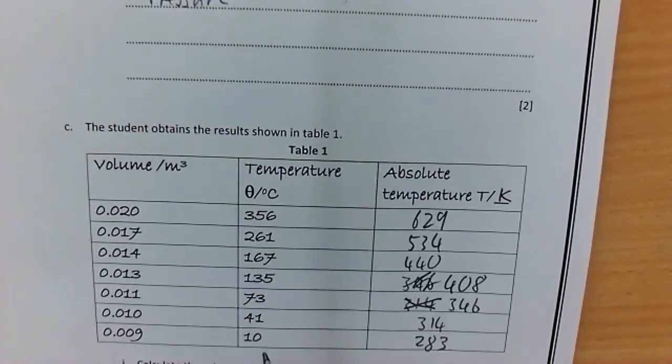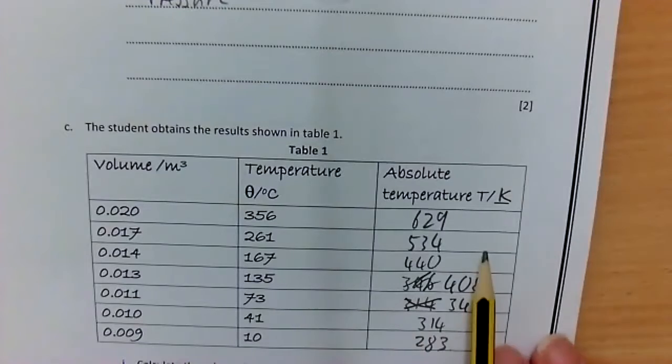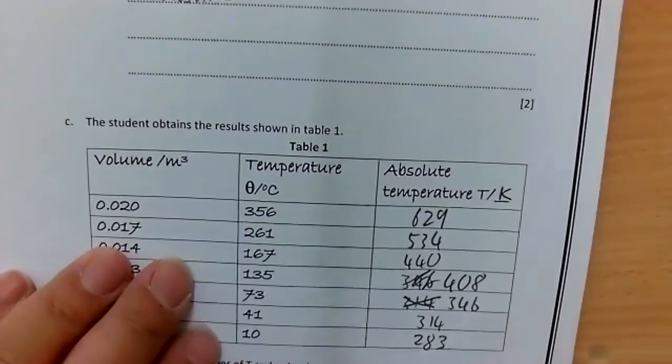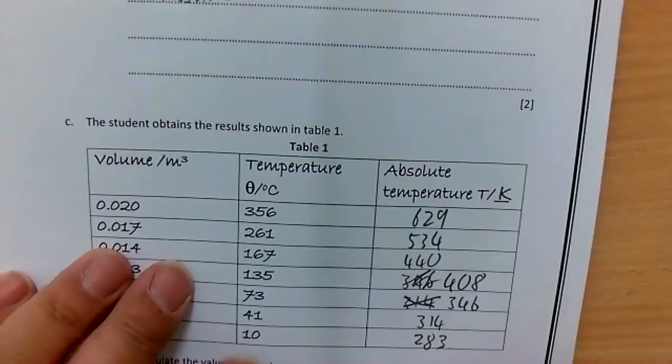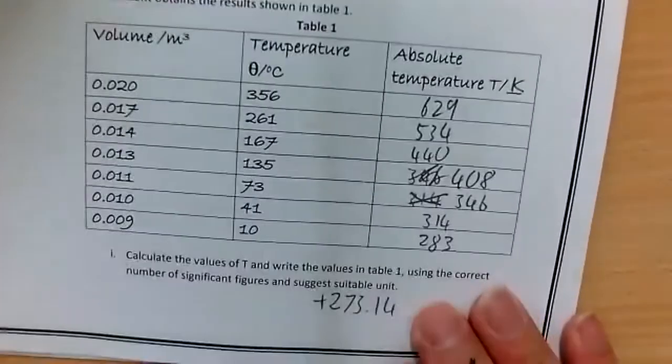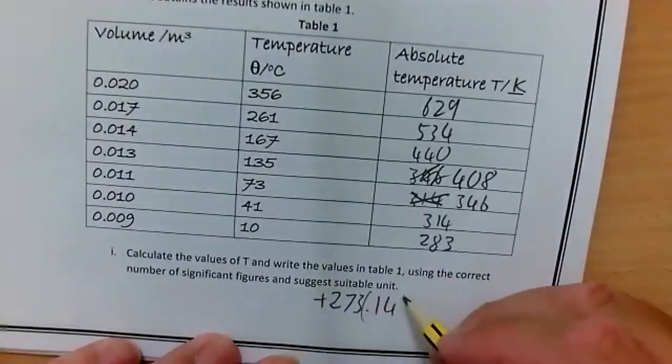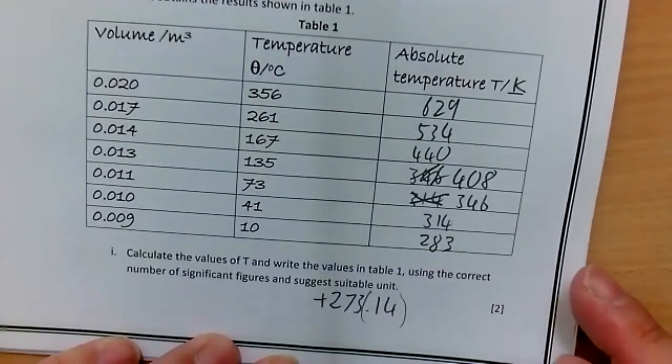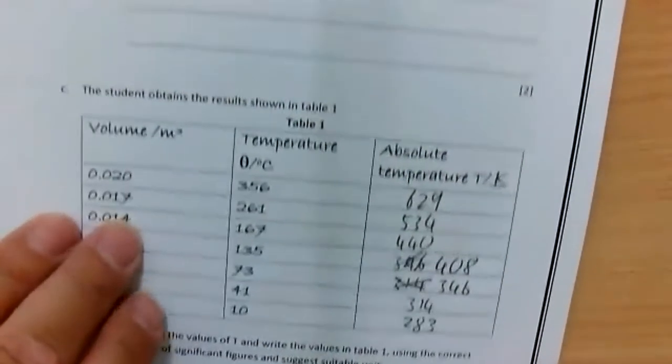And as everything there is to 2 or 3 significant figures, 3 significant figures is sufficient number of significant figures. You could add 273.14, but really that would be going into 5 significant figures, which is not necessary and not appropriate.